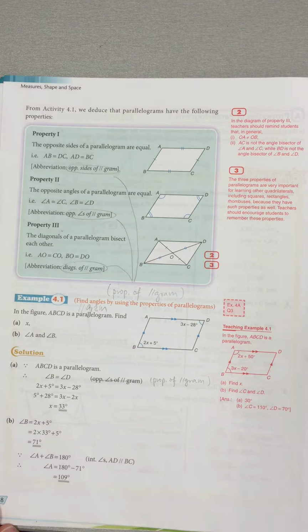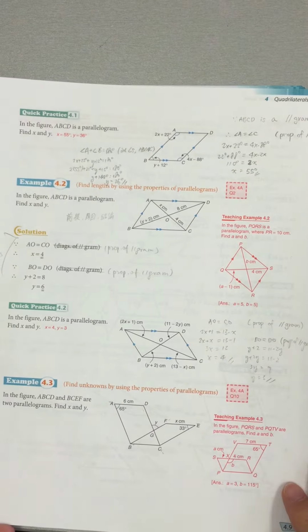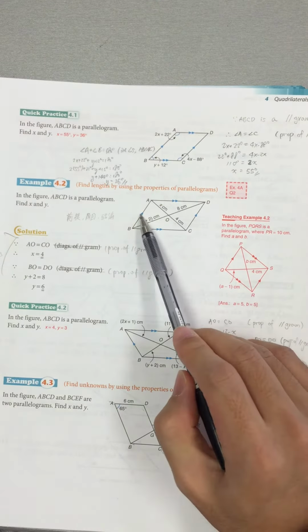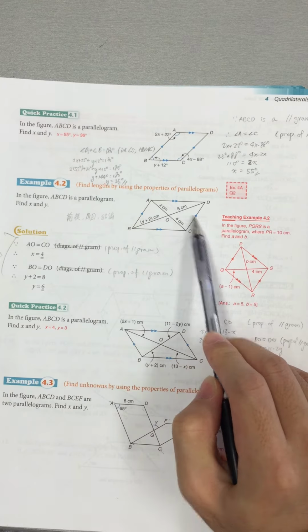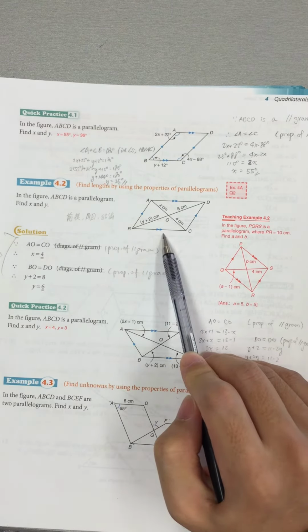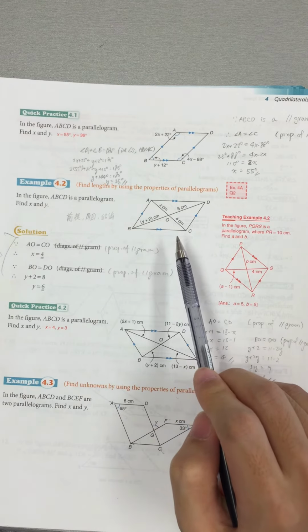And now I'm going to talk about one more example. Example 4.2. In this example, you are given another quadrilateral ABCD. So let's look at this quadrilateral together. I see two pairs of parallel opposite sides. So I know this must be a parallelogram.